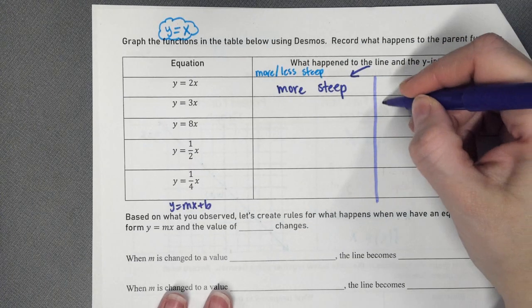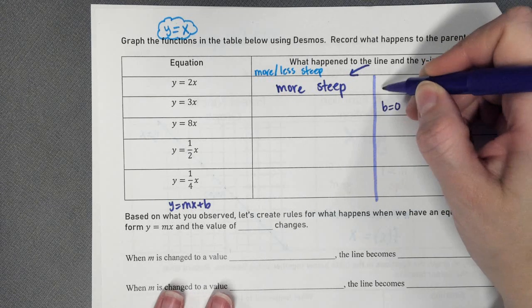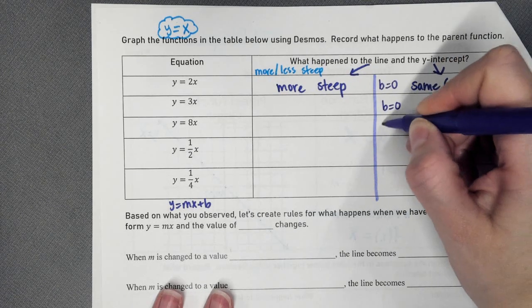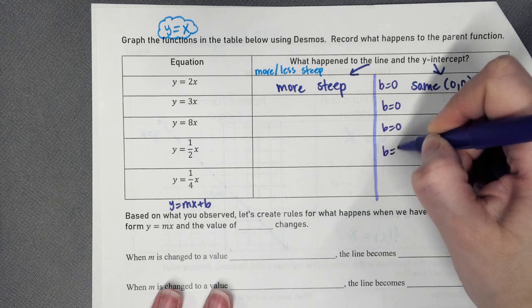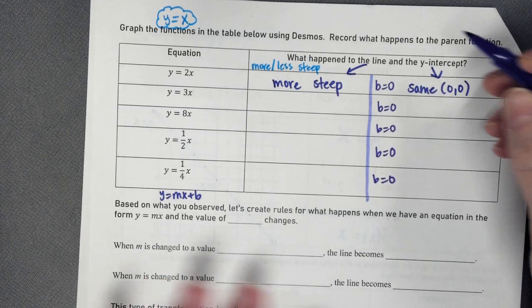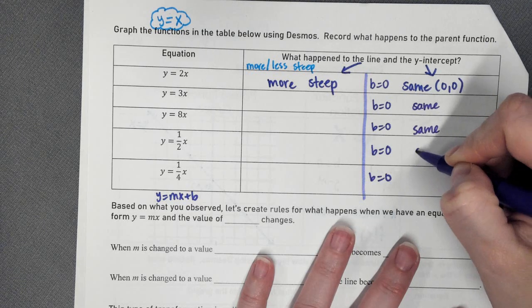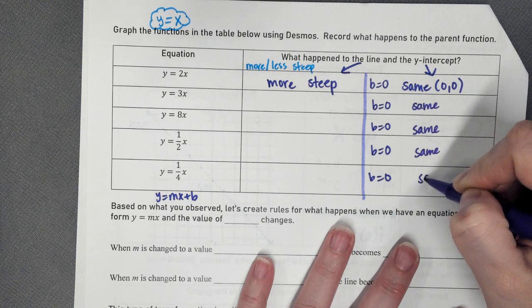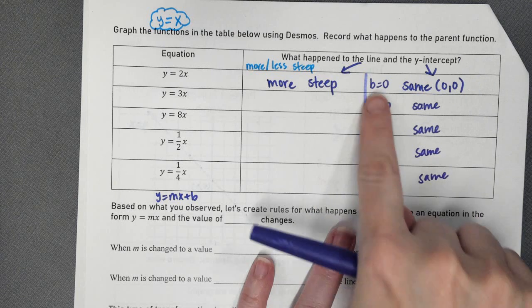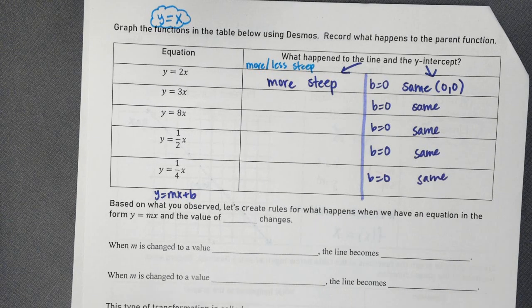What's your b value? 0. So anytime your b value is 0, what's your y-intercept? It's the same, but what number? Your y-intercept would always be 0, 0.